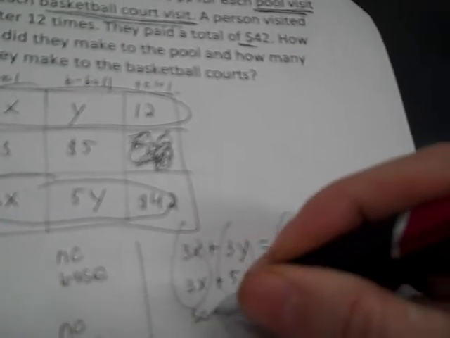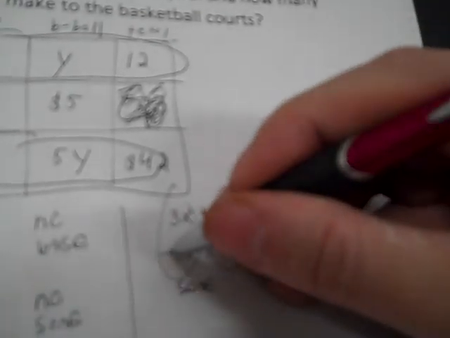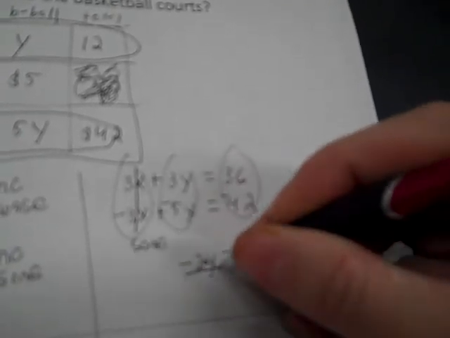Okay, now I have something that's the same. The same will be right here. So negative, negative, negative, because now when I add them, the 3 plus negative 3 is 0. Okay, and then 3 plus, remember to make the 5 negative, negative 2y. And then 36 plus negative 42 is negative 6. Then it's time to divide. So y equals 3. Okay.